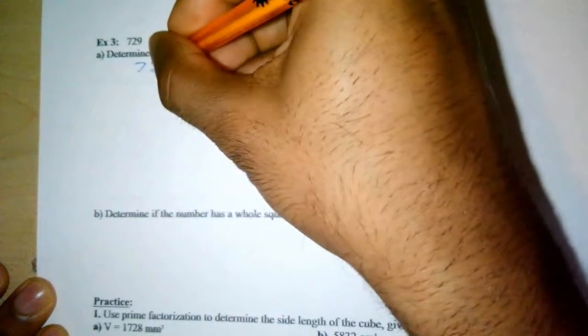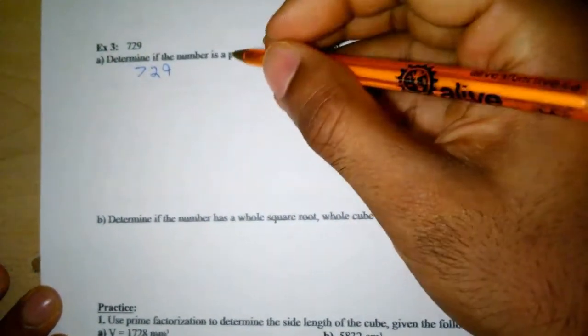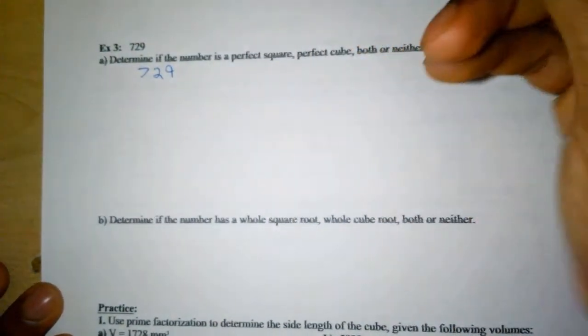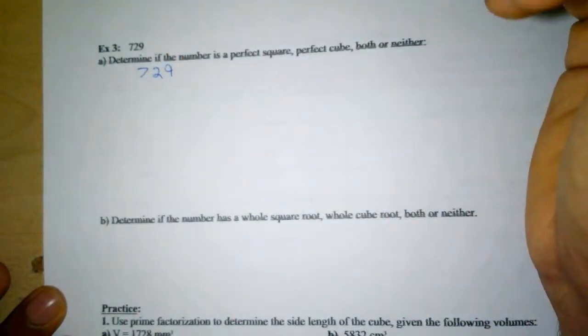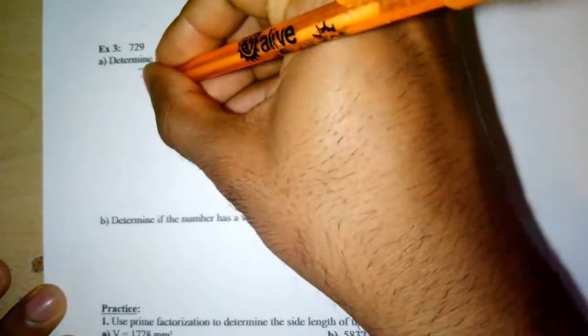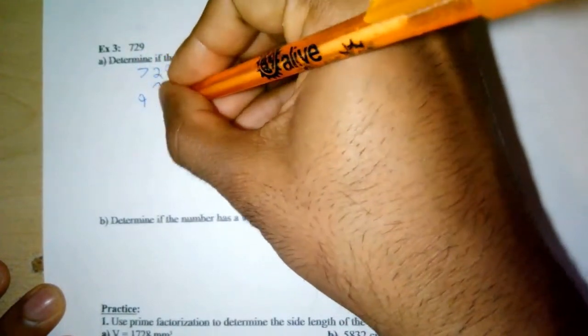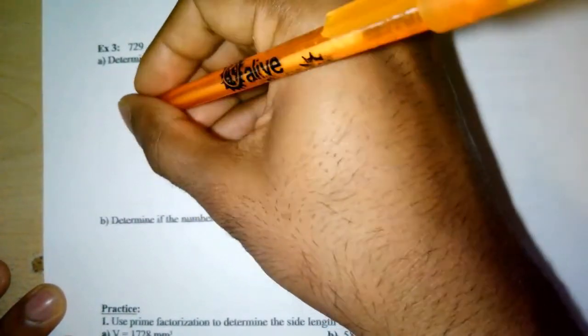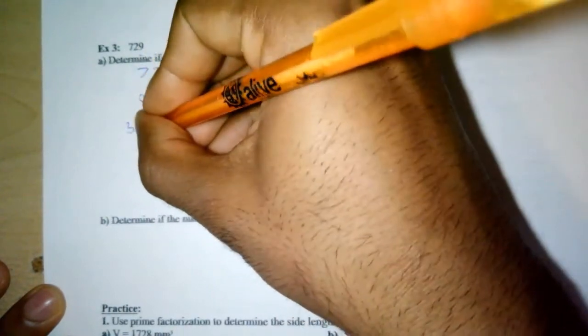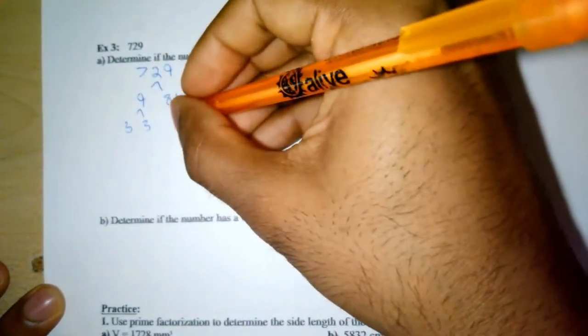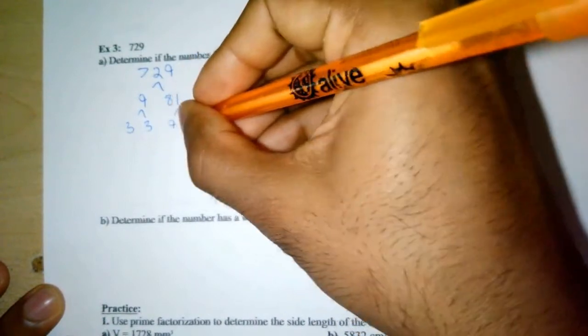And you only need to break it down really one time here. And then you can look at the sets of 3 or sets of 2 to find if it's a perfect square or perfect cube. Let's break it down here. So two numbers that multiply to 729: 9 and 81. And then let's break the 9 down. So you got 3 times 3. And then the 81 will break down to 9 times 9.